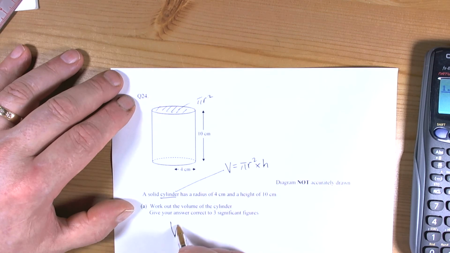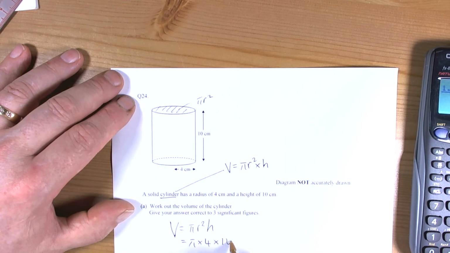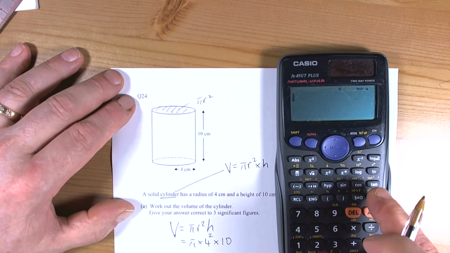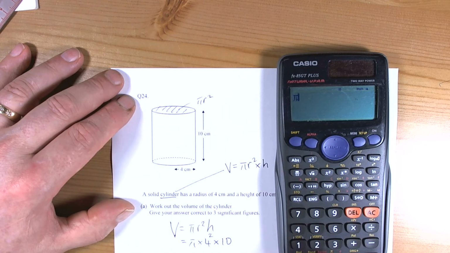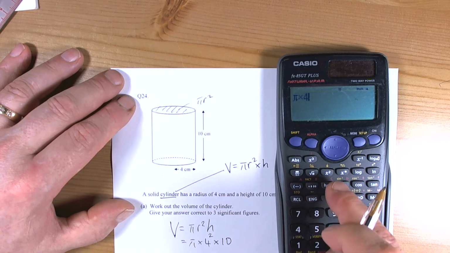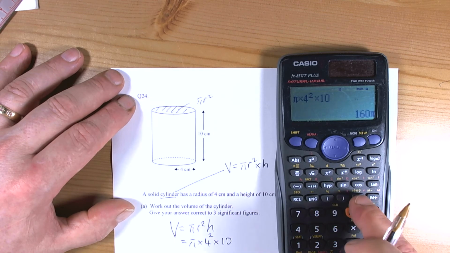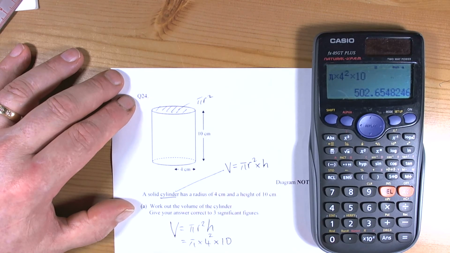So we write down the formula, fill in the numbers we know. Well, they told us the radius of this cylinder was 4, and they told us the height of it was 10, and we're squaring the radius. So again, it's a calculator question. So find our pi key, shift pi, times 4 squared times 10. Change it into a decimal.